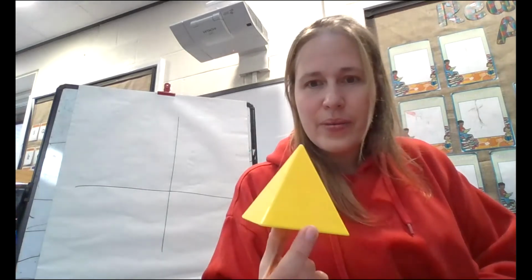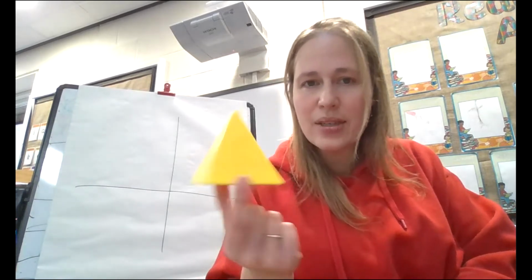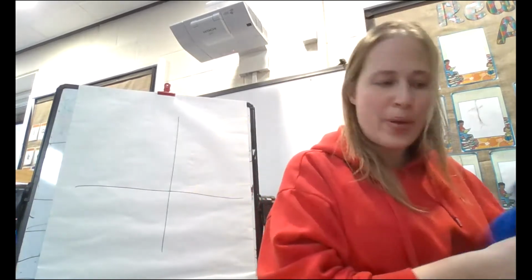Let's see. It is our square-based pyramid. Give yourselves a great big pat on the back if you managed to do all of your bingo. Well done. All of you should have your bingo sorted now.